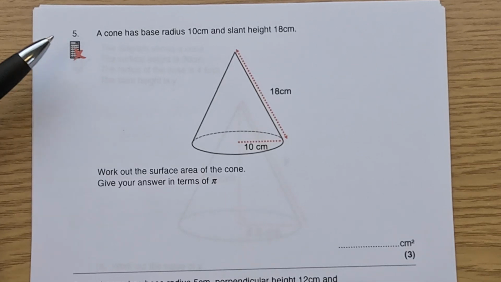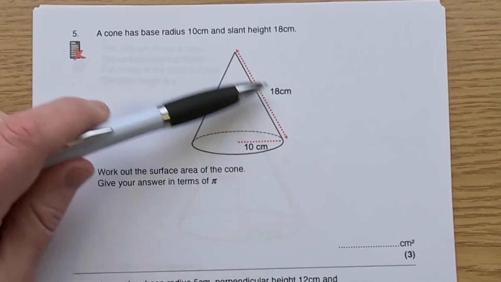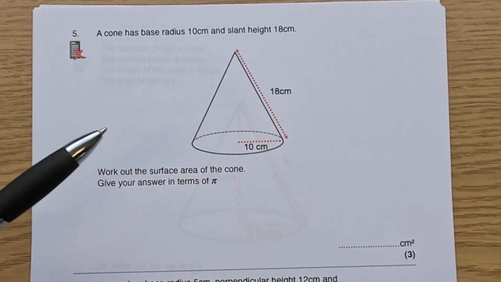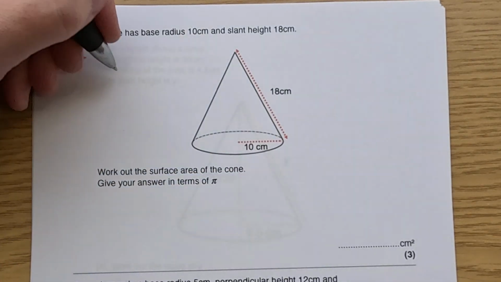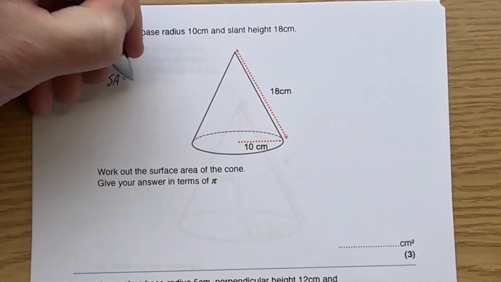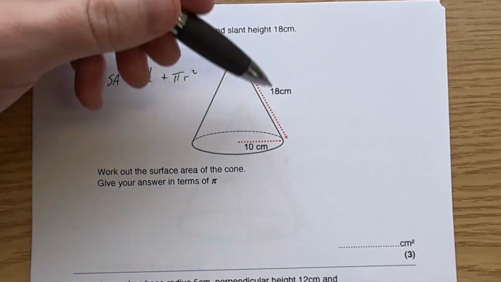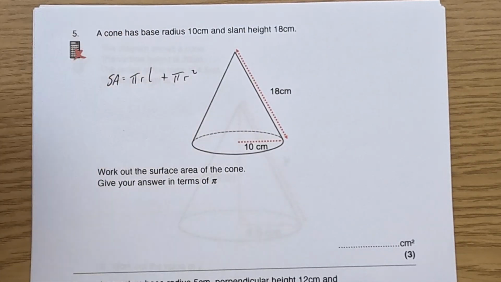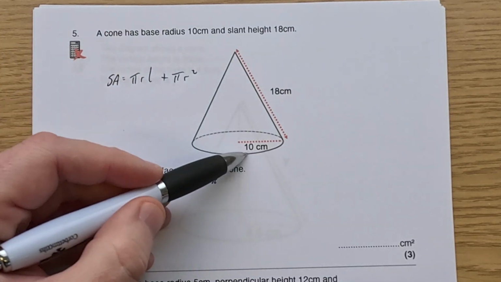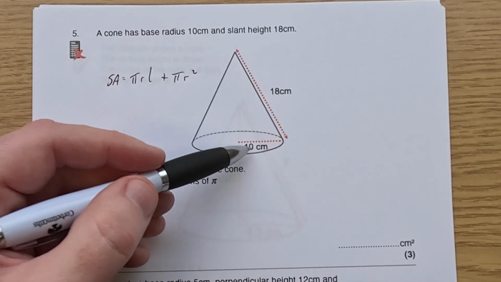Now, question number 5 is a non-calculator question, so I'm putting it on my calculator. And we're told that a cone has got a base radius of 10 centimeters and a slant height of 18 centimeters. And we've been asked to work out the surface area of this cone and to give our answer in terms of pi. So the surface area of a cone is equal to pi RL plus pi r squared. The area of the top part, pi RL, plus the area of the base, pi r squared. So in terms of our values, we've got the radius, which is 10, and the slant height, which is 18. So L is equal to 18 and R is equal to 10.